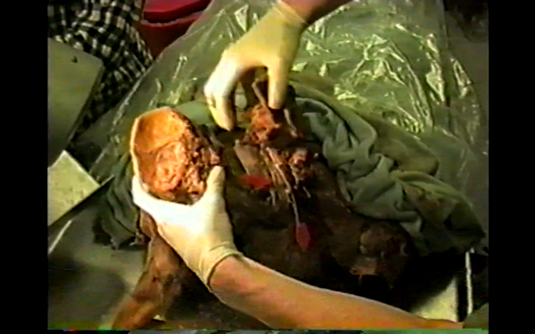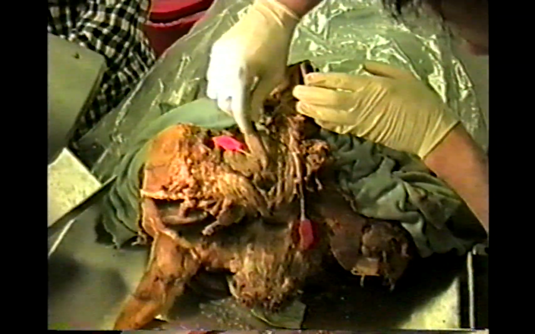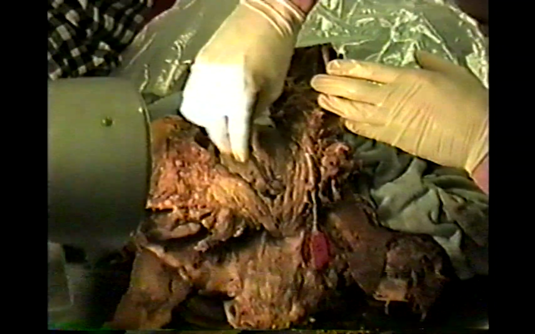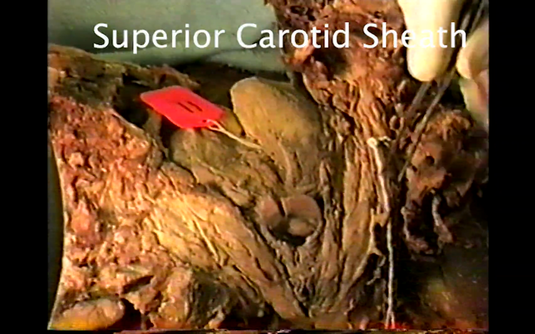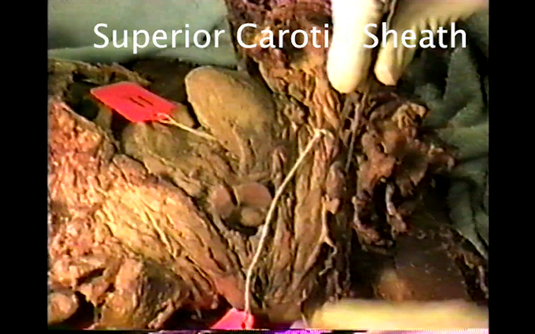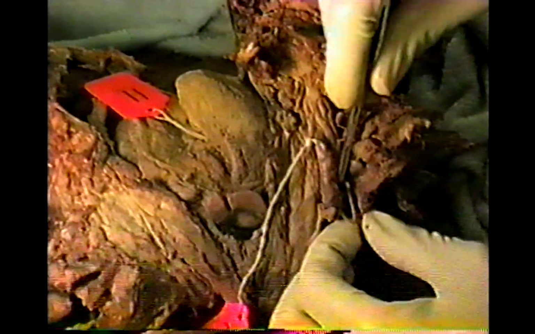This will now be a posterior view of the head, of the neck. Here's the tongue from the back side. Here's the epiglottis. So this is the pharynx here. Coming down here, this structure would be the internal carotid artery, just bifurcated from the common carotid artery. And running posterior to those two would be the vagus nerve here.